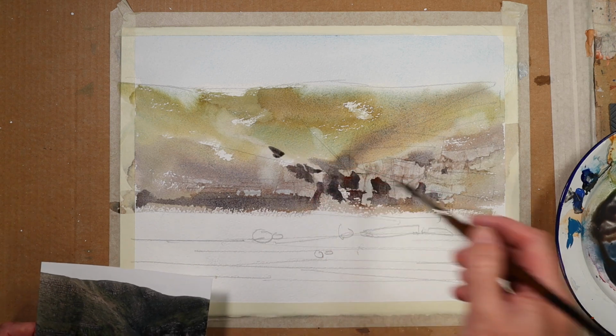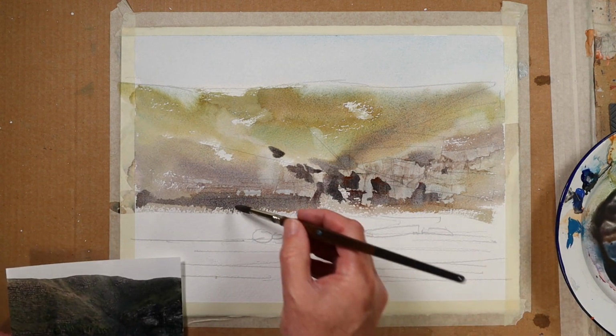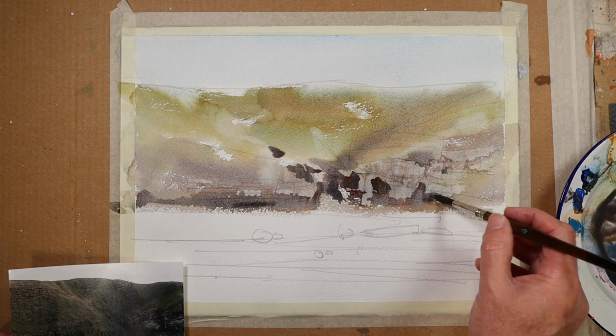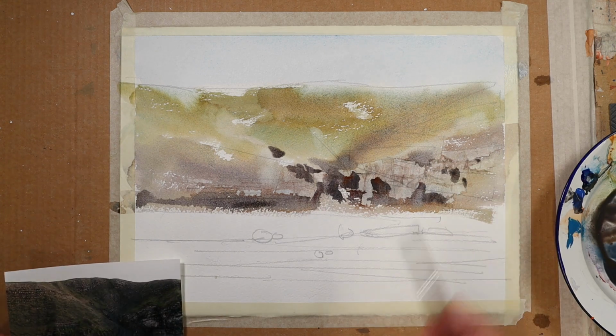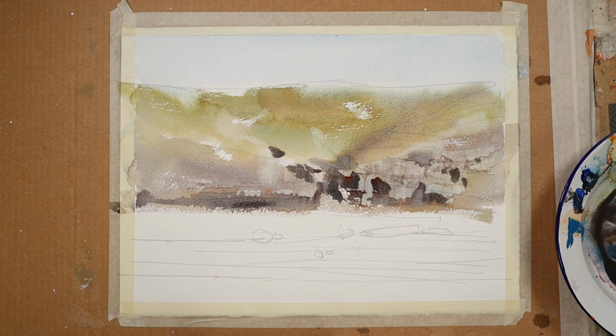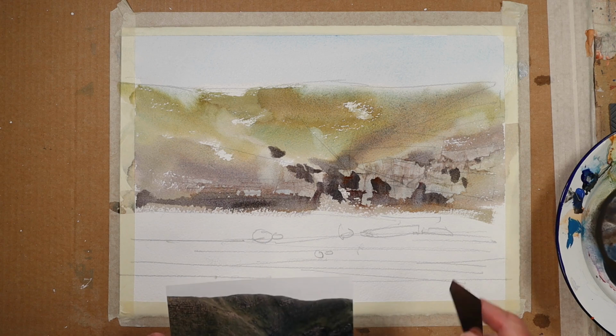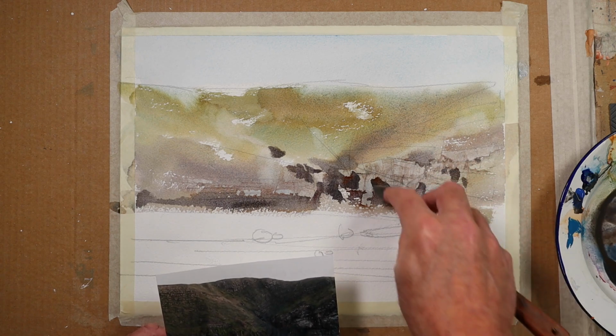I probably don't need to do much more in here than that for the moment. And now's an opportunity, if you so wish, to put just a little bit more texture in, and I'd be very, very careful not to overdo it here.